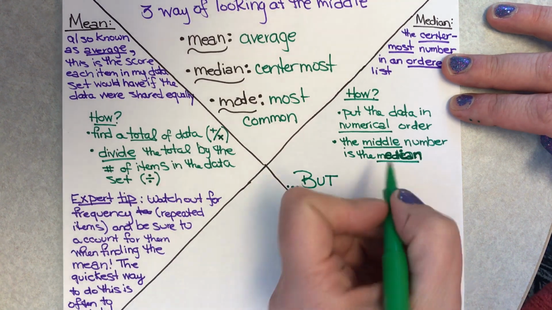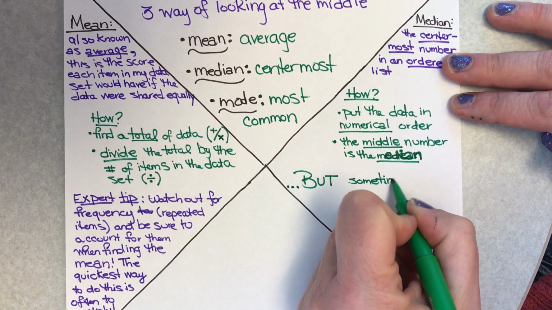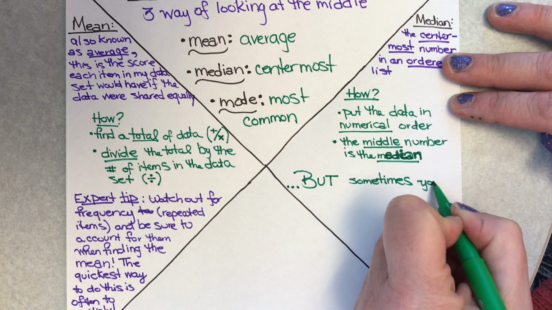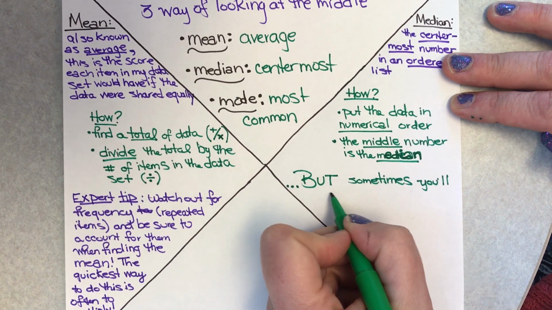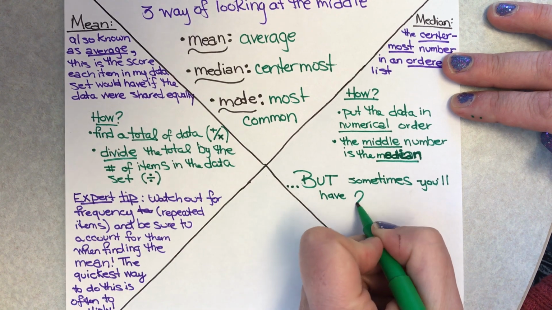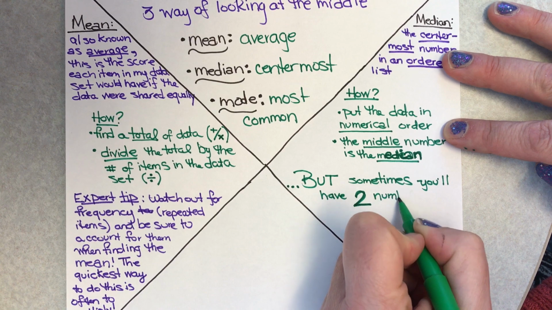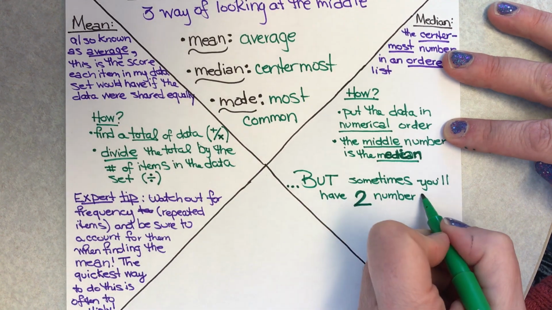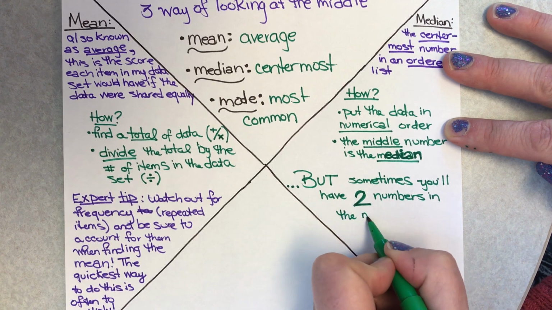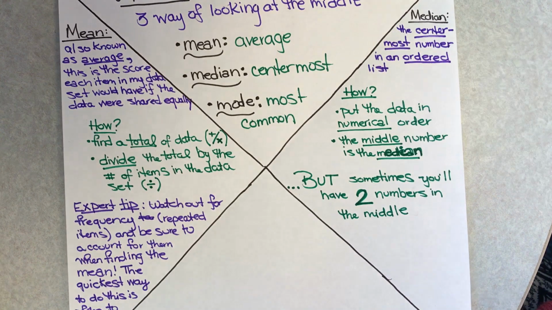Careful, because sometimes something weird will happen. Sometimes, and a lot of my students recognize this, this is when you have an even number of numbers, but you don't have to memorize that. What you do have to know is sometimes you will have two numbers in the middle. There's not one number perfectly centered. There's actually two. So what are you going to do when you have two numbers in the middle? Or two numbers in the exact center.